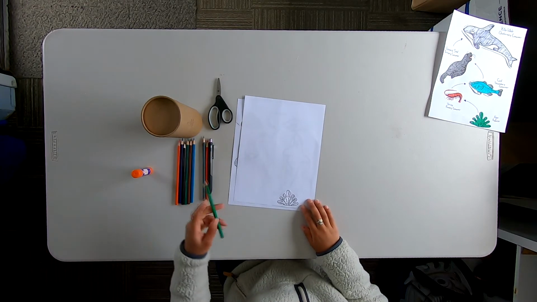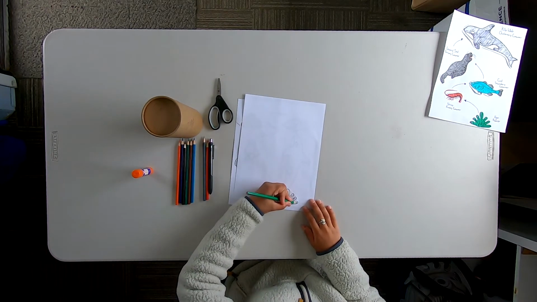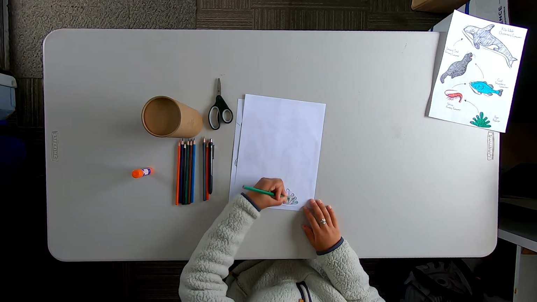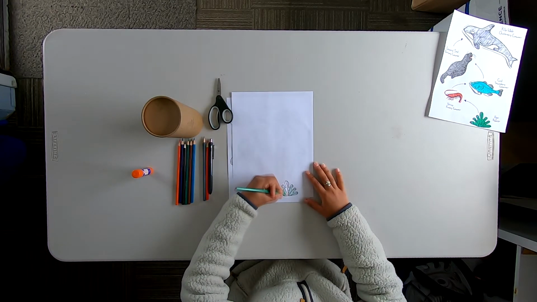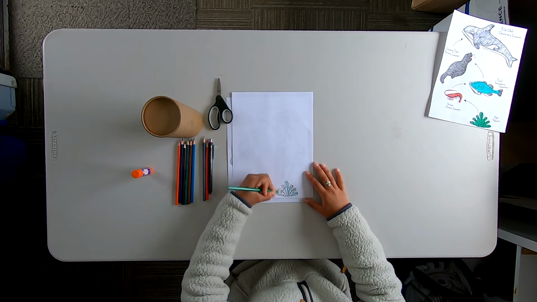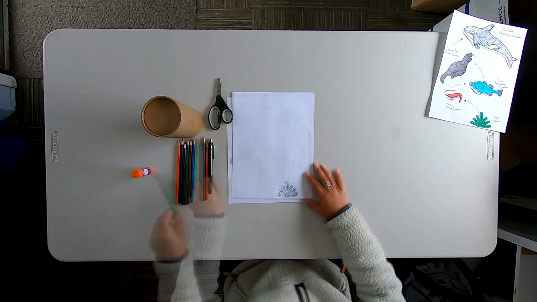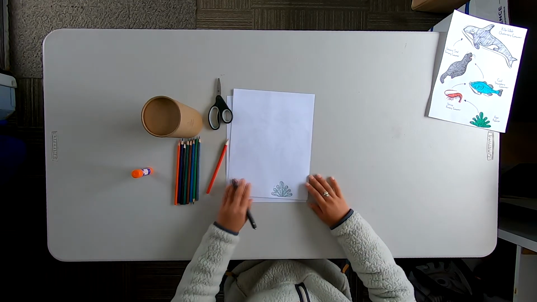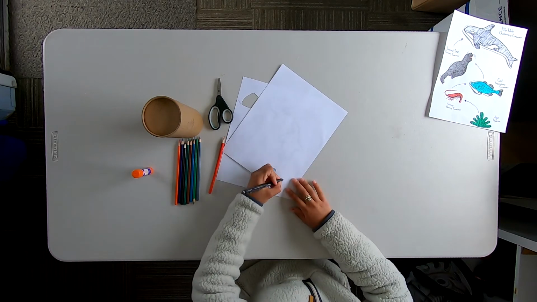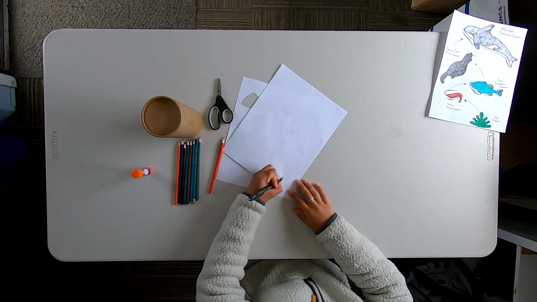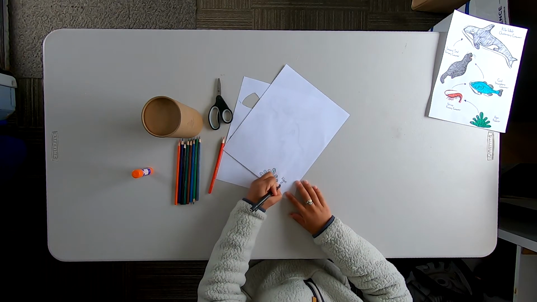So we can go ahead and grab a green and shade it in. Now the next thing we're going to do is take our pen and label it. So this is algae. And this is our producer.